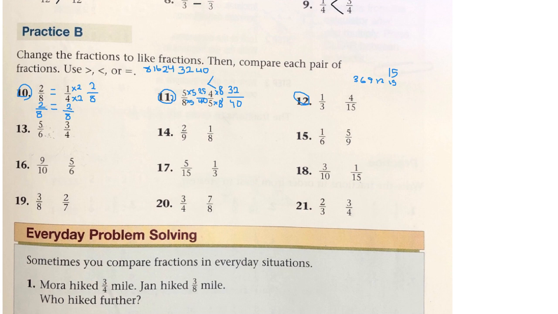So we don't need to change the 15, but we need to change the 3. How many 3's to get to 15? 5 of them. So change the top by 5 as well. 1 times 5 is 5. 3 times 5 is 15. So now 5/15 is greater than 4/15.